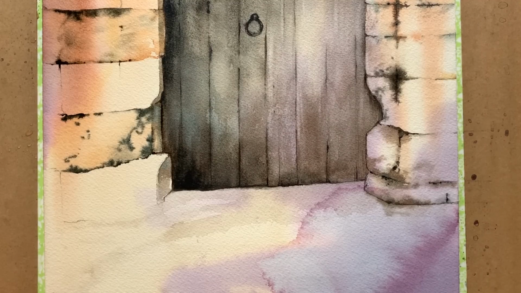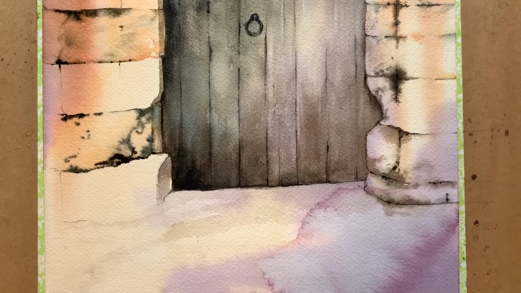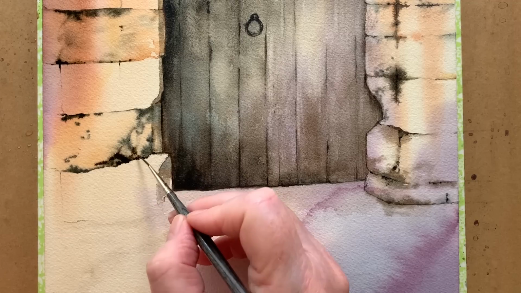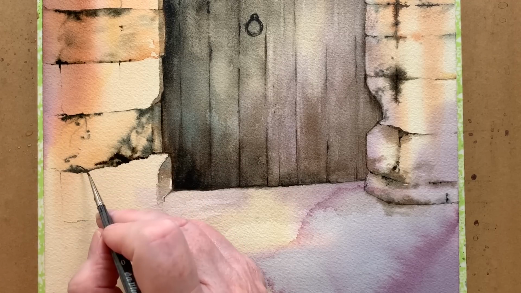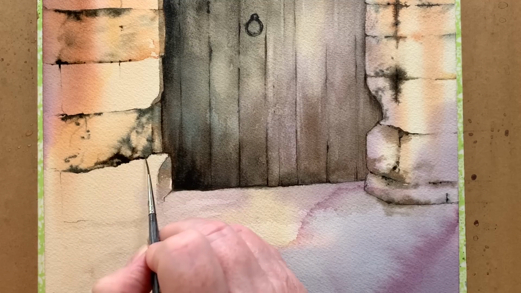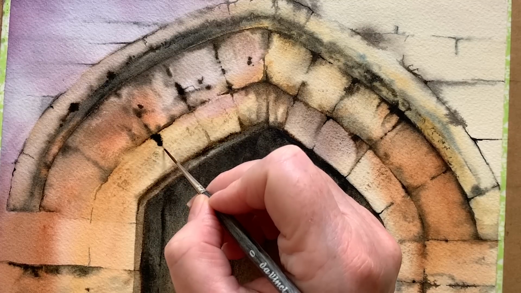And then I switch to my rigger brush and I use the really, really thick pigment. This has got virtually no water in it. And then I use the rigger brush to move the paint around that's on the paper. And I moved it back up here to this area.